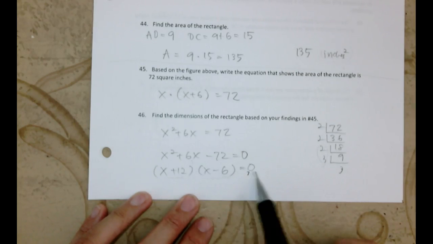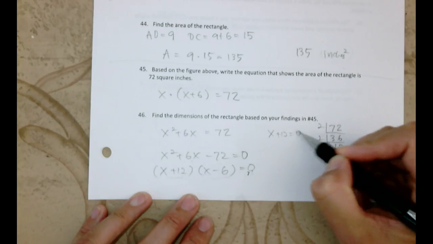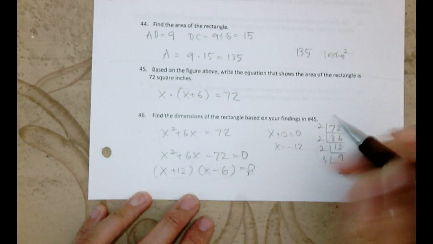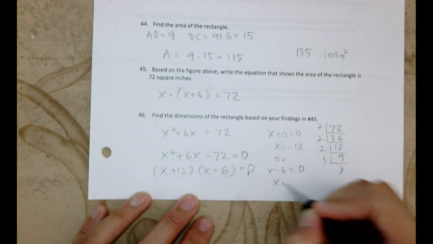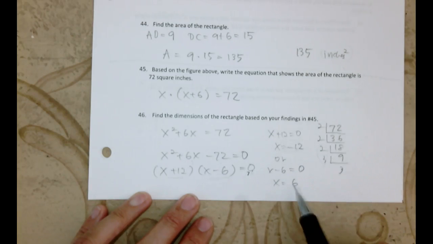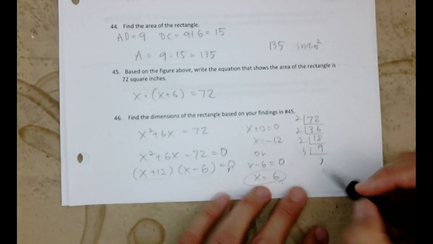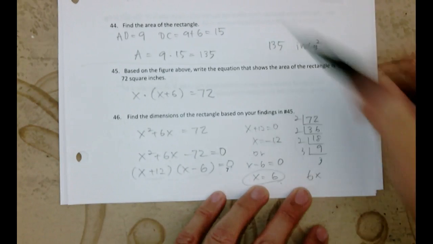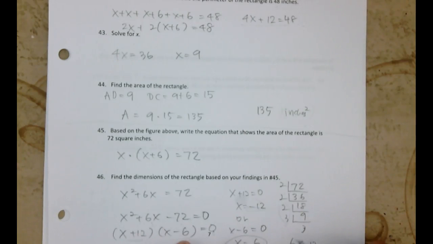So x plus 12 has to be 0, so x equals negative 12, or x minus 6 equals 0, so x equals 6. Since we are talking about the length, it cannot be negative, so x is 6. The dimensions are 6 times 6 plus 6, so that's 12.